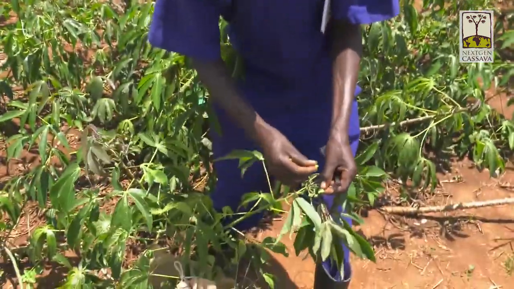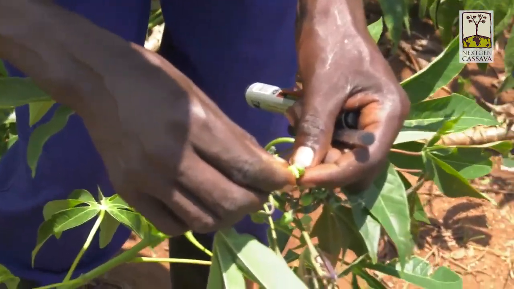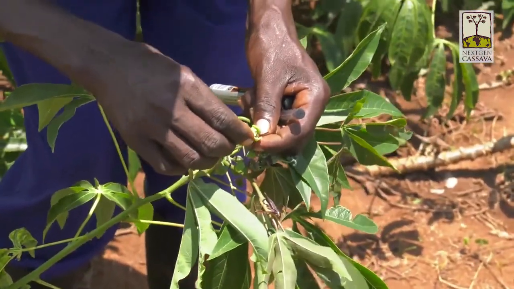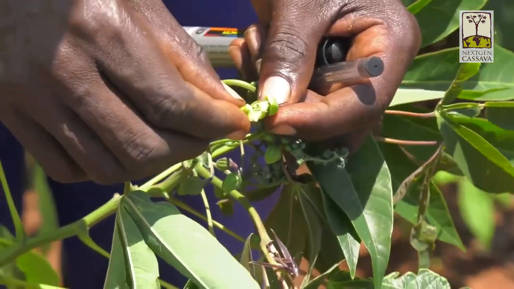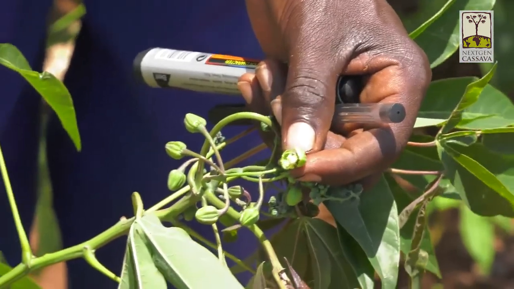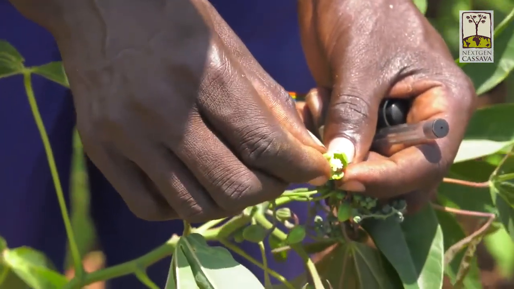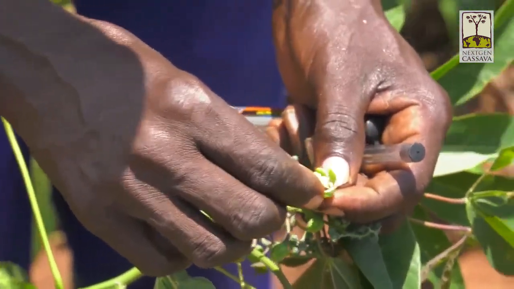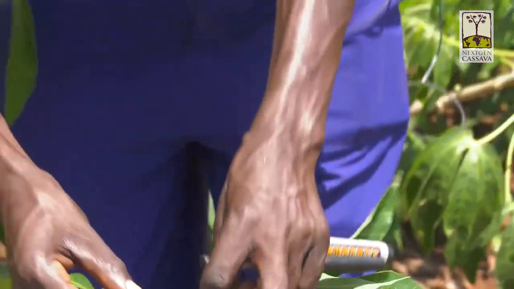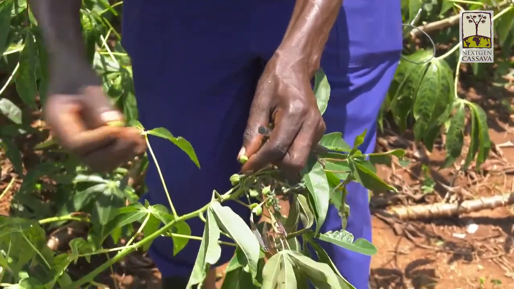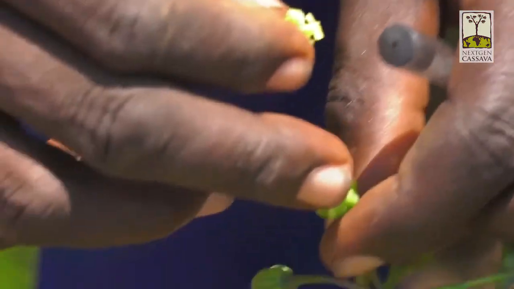So you come and dust the stigma with the ready pollen. You just coat or dust the stigma. From white it is now becoming yellow. Make sure you coat or dust completely. Don't allow any place unpollinated. So you open the next one. Maybe it is naturally open, but for our purpose I'm opening it myself.